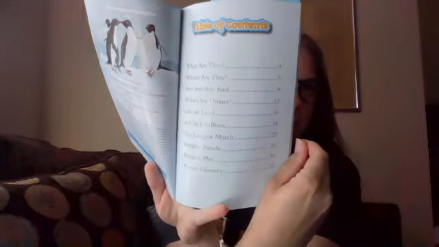All right. So hopefully you were able to get a little bit of an idea of something that the author is going to teach us during this book. So let's begin reading. Penguins by Anne Schreiber. Again, table of contents.